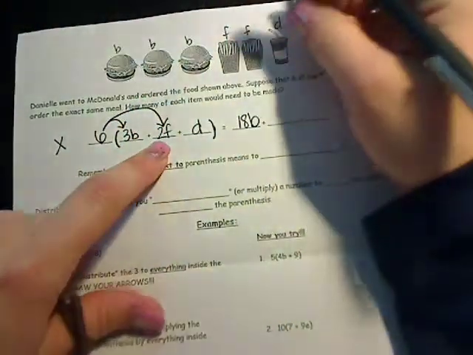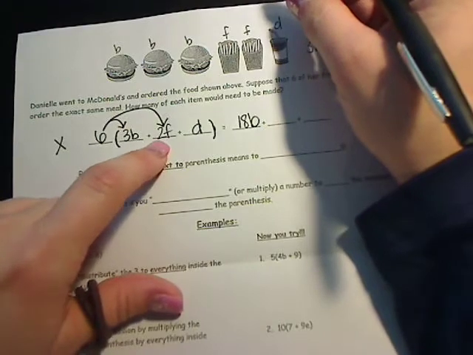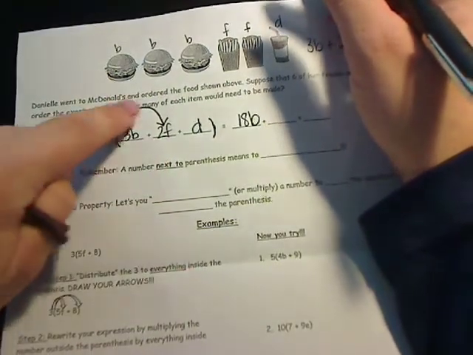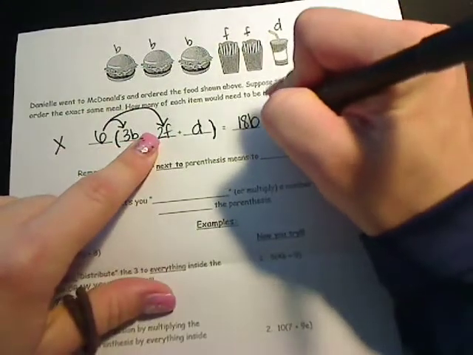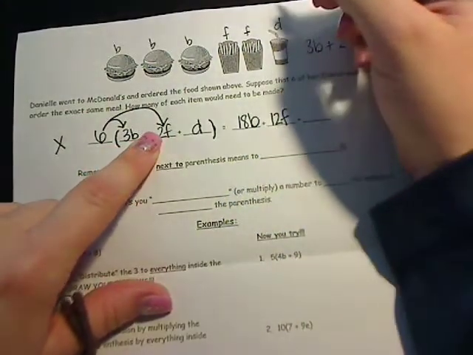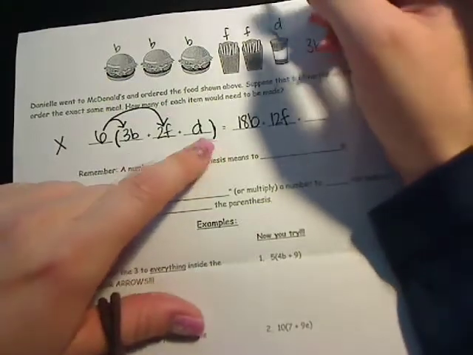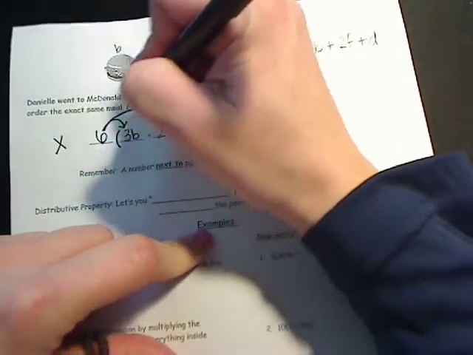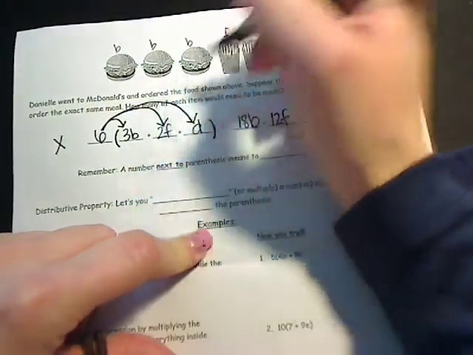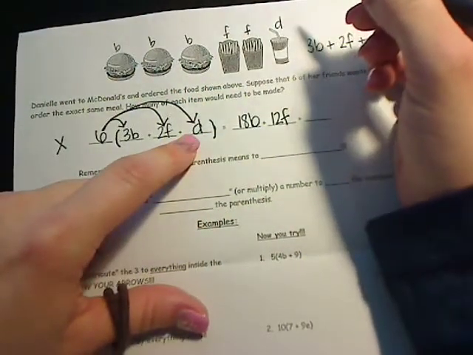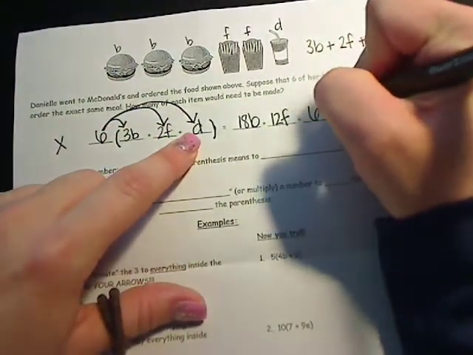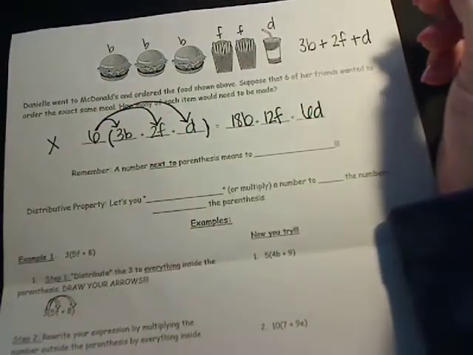But now I want to do the same thing because I don't just want to order 18 burgers. I also want to order 6 orders of 2 French fries each. So I would do this 6 times. And so 6 times 2 would be 12 fries. And then last but not least, I want a drink, but I want 6 orders of that. So 6 times D, remember there's a number 1 understood in front of that. So 6 times 1, well, I would need a total of 6 drinks.